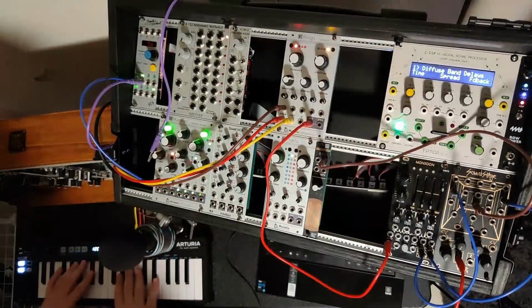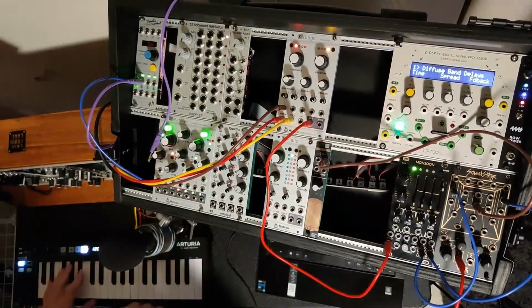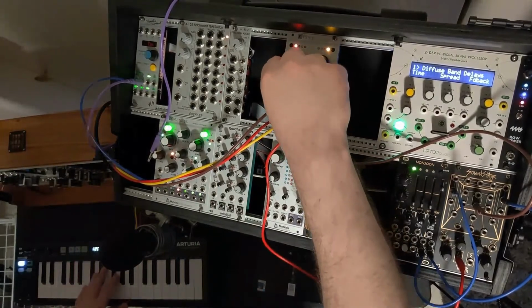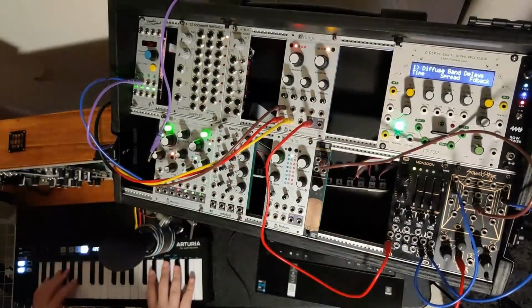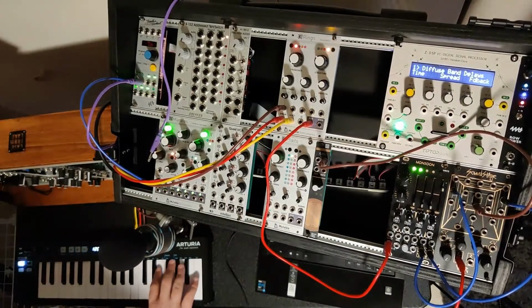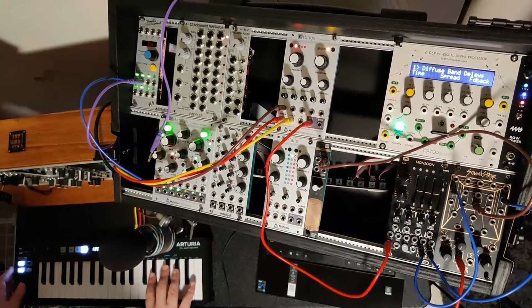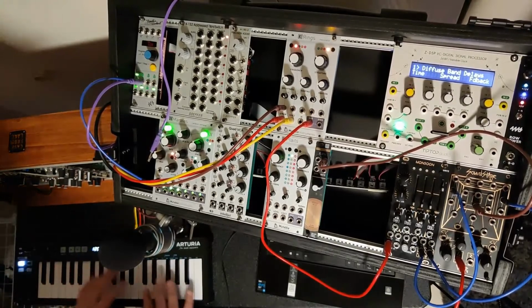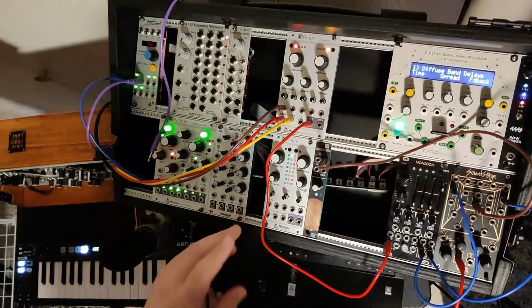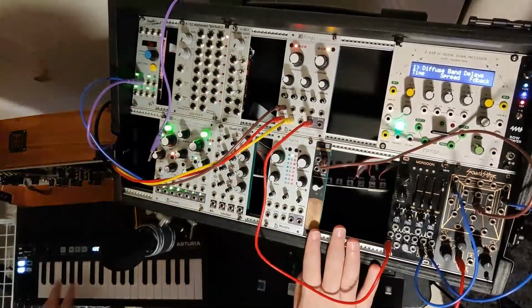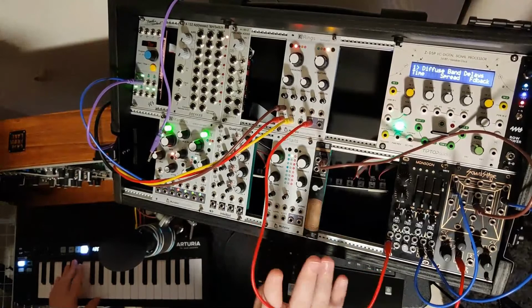That sounds nice. A little too much there. Let's bring it down. Now, often what you want to do with the synthesizer is take your sound and feed it into a filter so you can control the frequencies a little bit better.